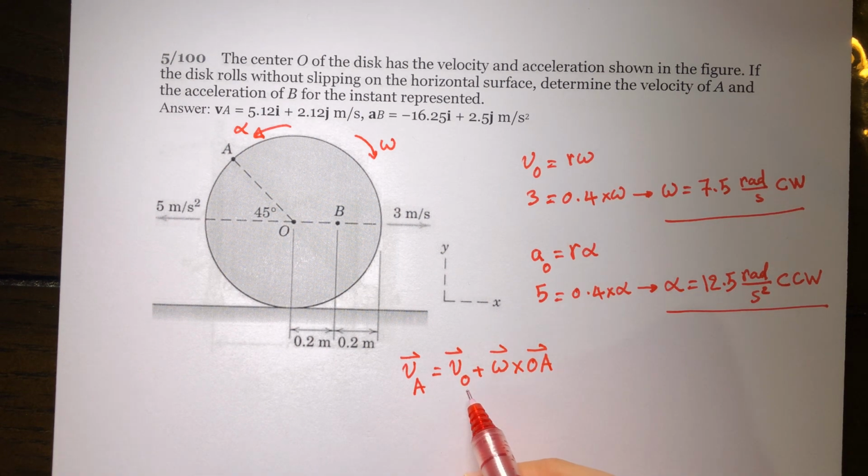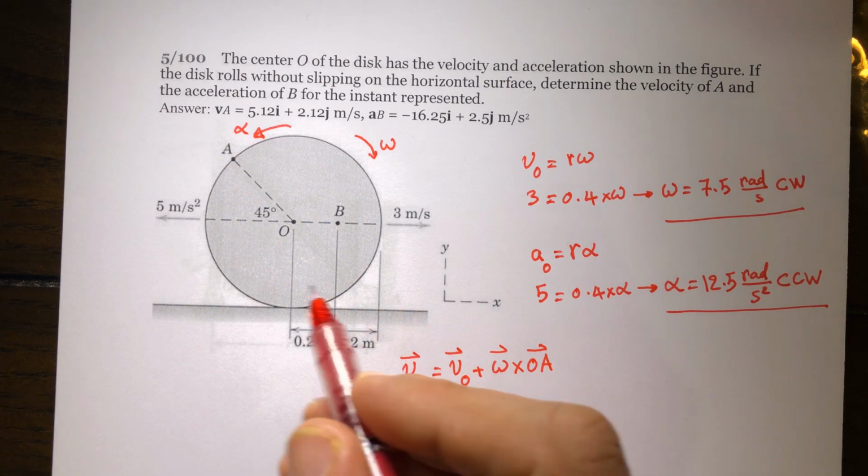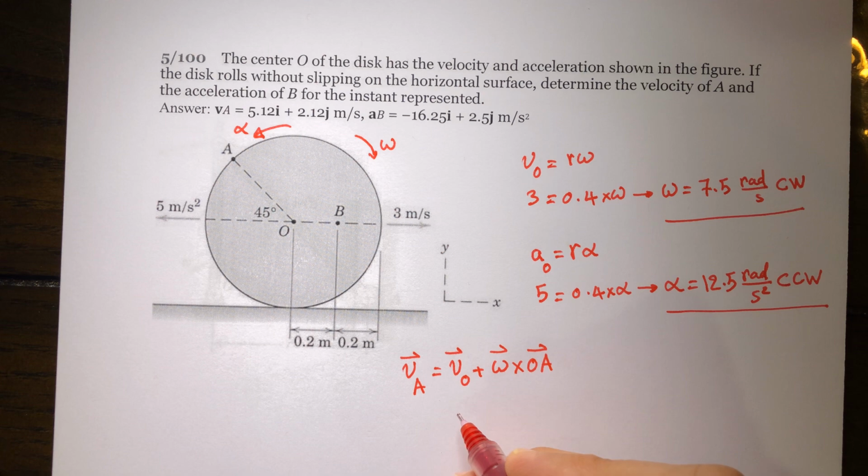So we know the velocity of the center, we know omega now, and we can write OA in the vector form. So let's do that.